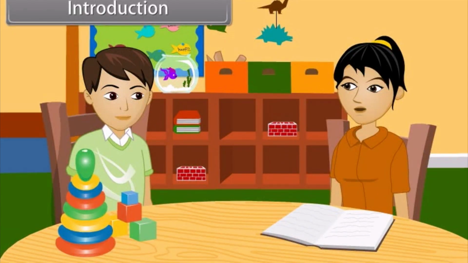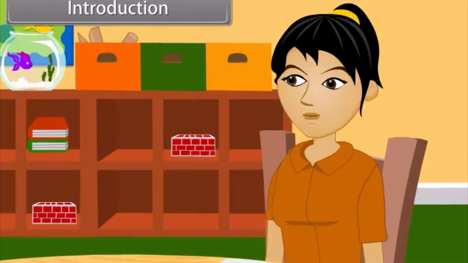Pratik, you know what? Today our math teacher taught us about relations and functions. Relations. But this is an English topic. Yes, the concept of the term relation in mathematics has been drawn from the meaning of relation in English language.